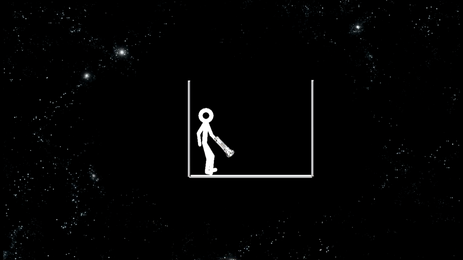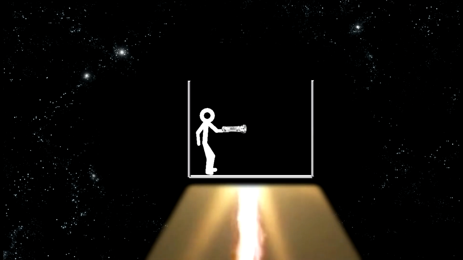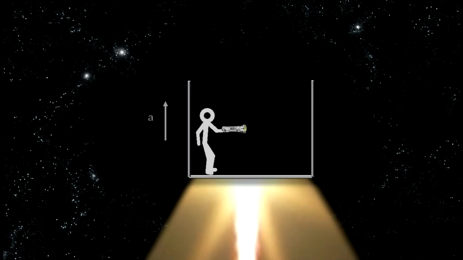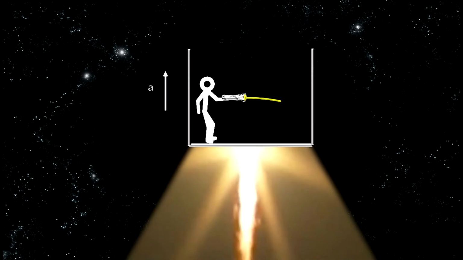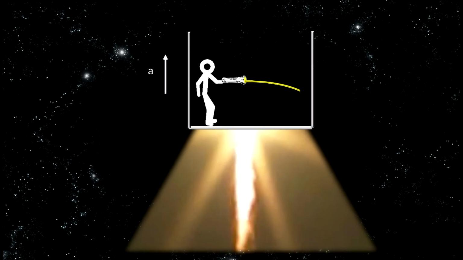Now turn off the engines to return to an inertial frame. You're not accelerating. It's dark. You turn on a flashlight and watch the light reflect off the far elevator wall. Start the elevator accelerating again at a constant rate. Turn on your flashlight and watch the light beam hit the far wall further down than it did when you were at rest. The light bends down.